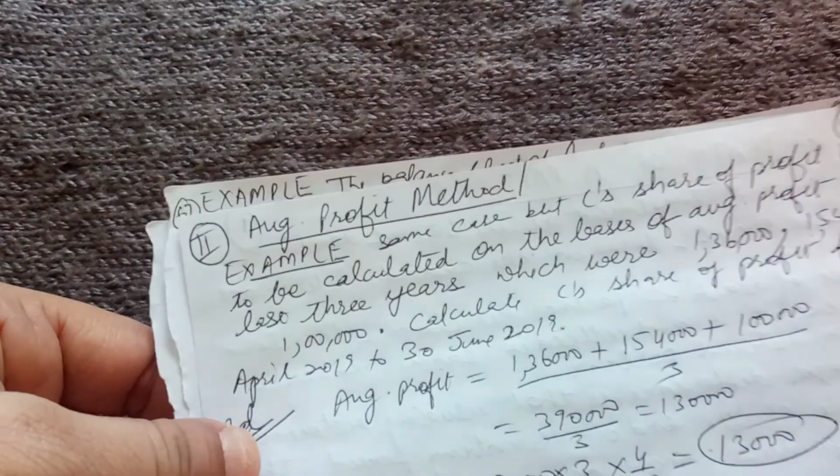Now we take the second example, the average profit method.